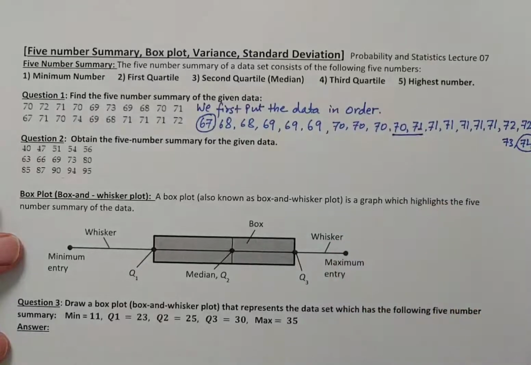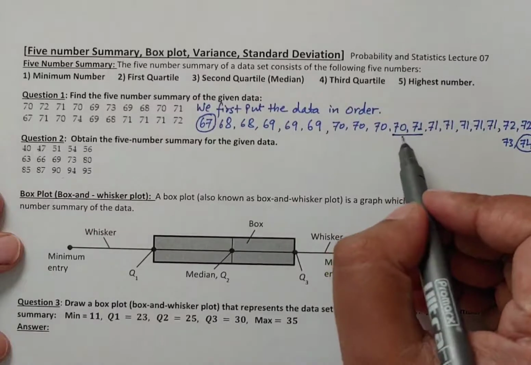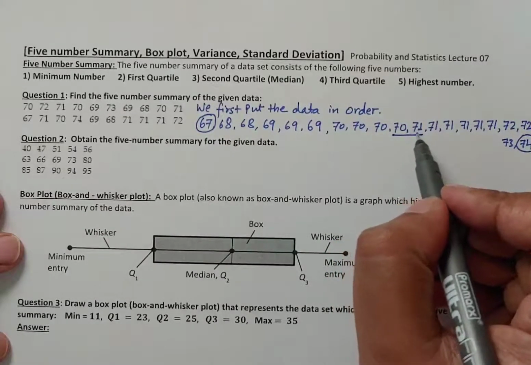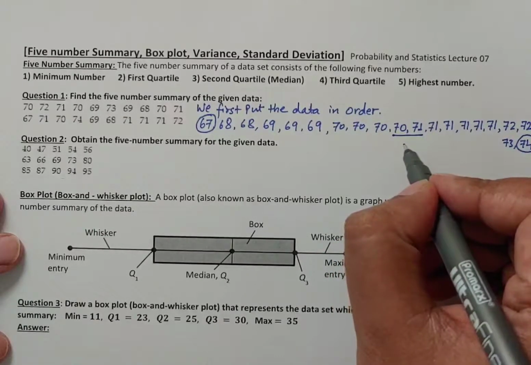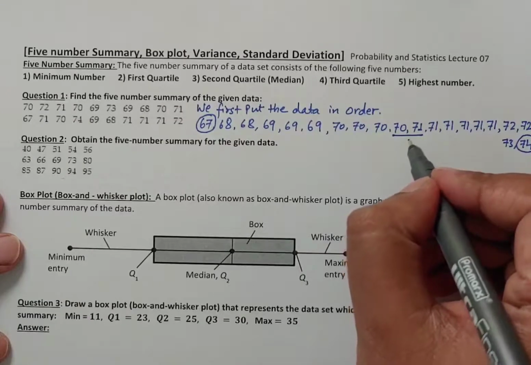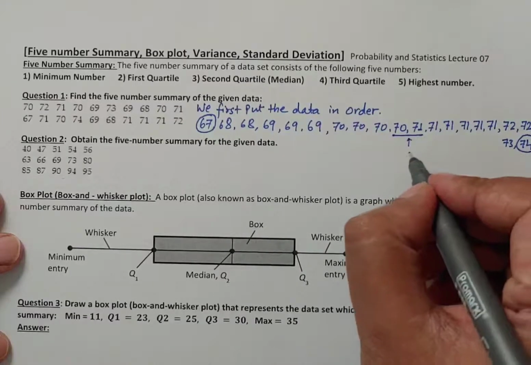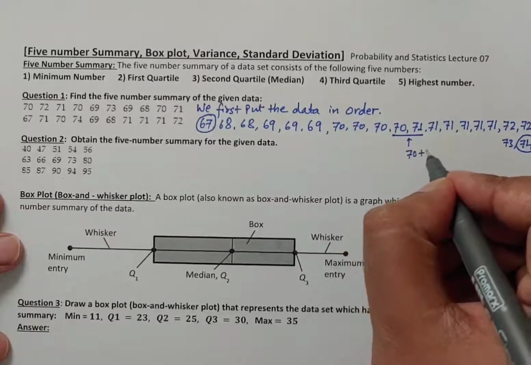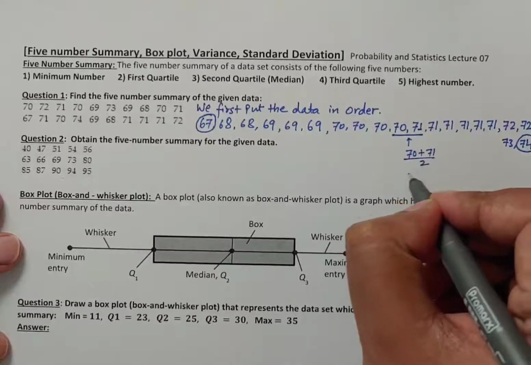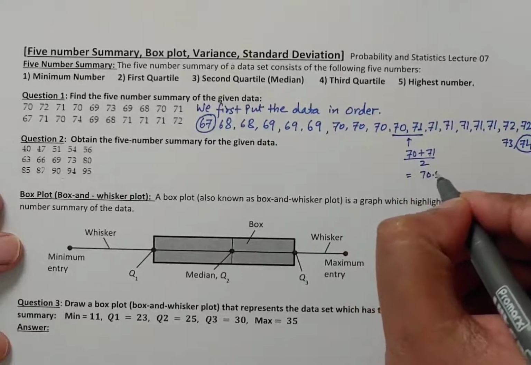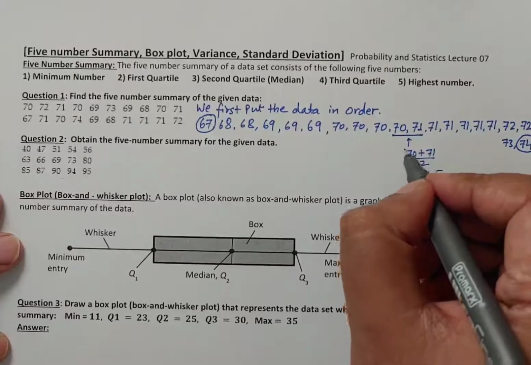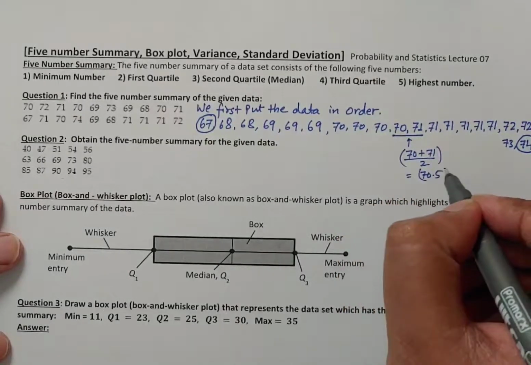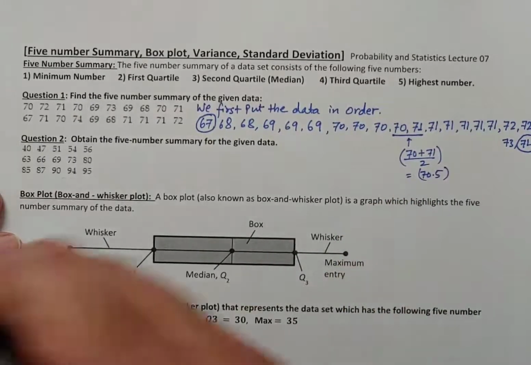So the median is 70 plus 71 divided by 2, which is 70.5. So this is the median.